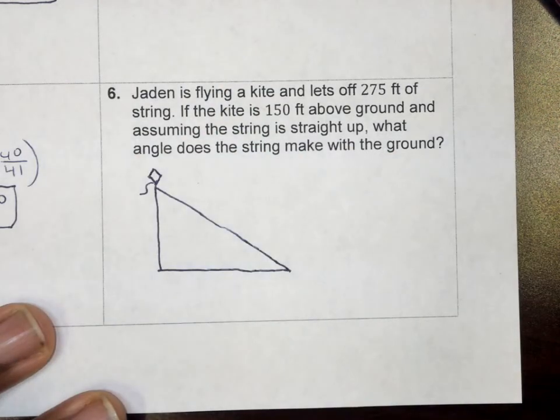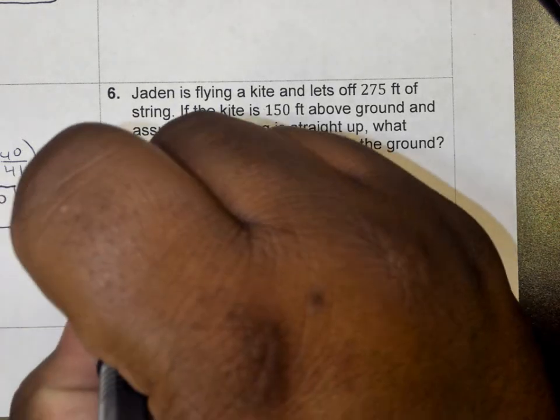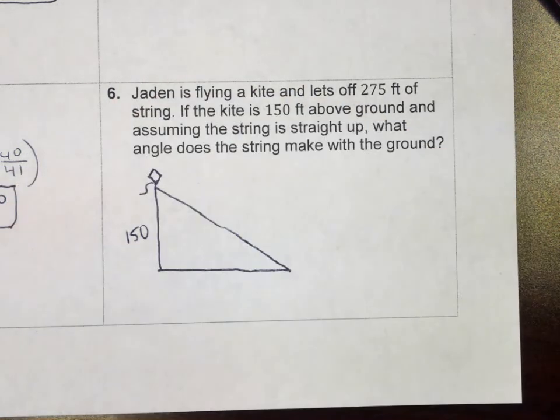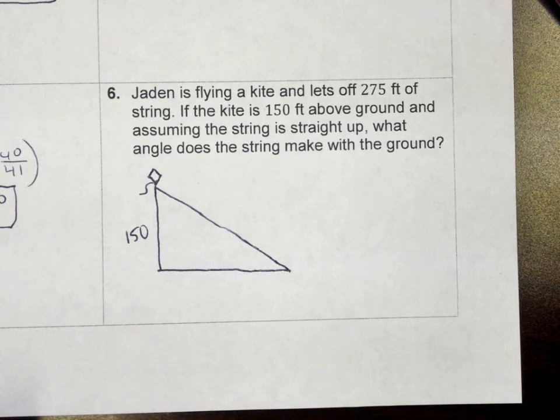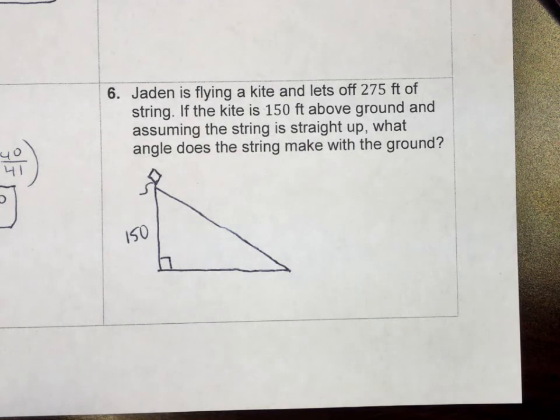Say the kite is 150 feet above the ground, so 150 feet should go on the left side. Say it lets off 275 feet of string, where should that go? At the bottom? That's smart, but no, your string is not on the ground.